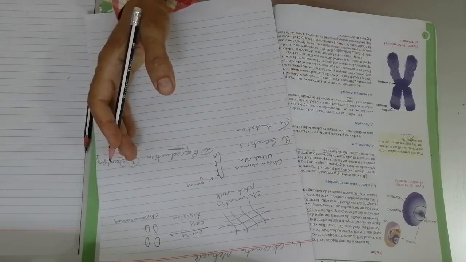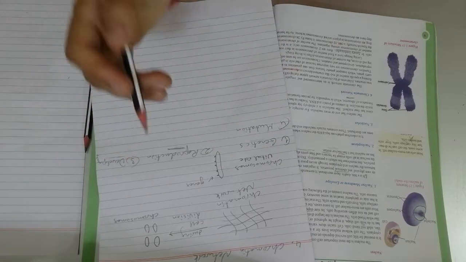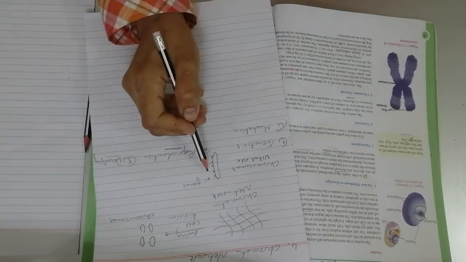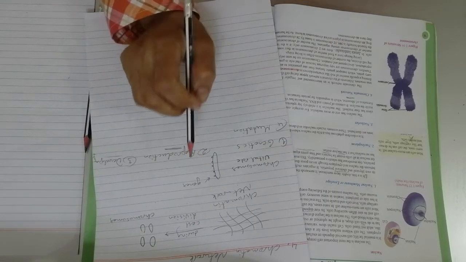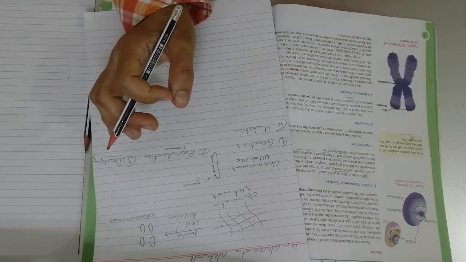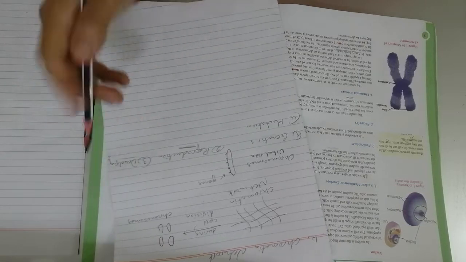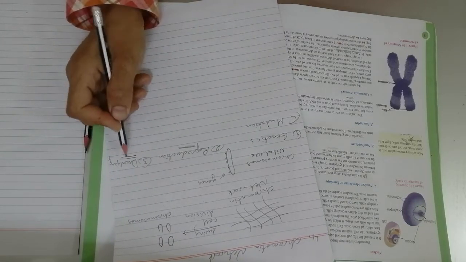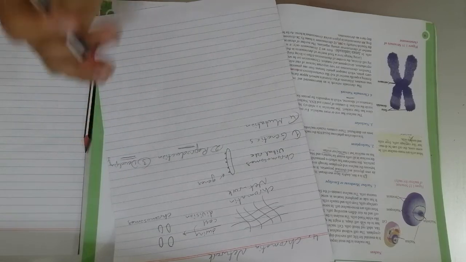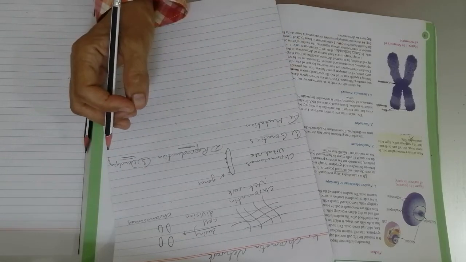Adaptation means some changes occur to these genes that made this organism survive. So the organism develops.